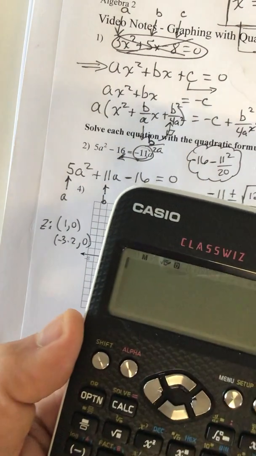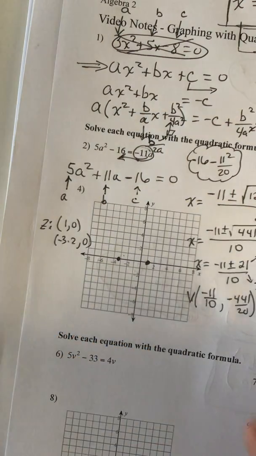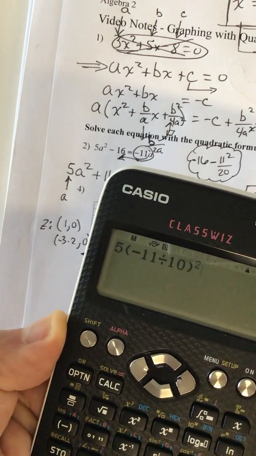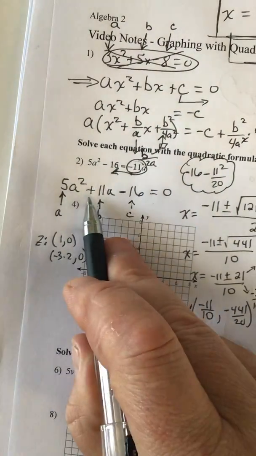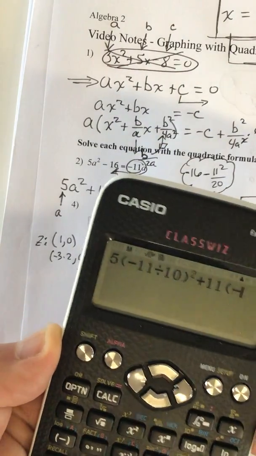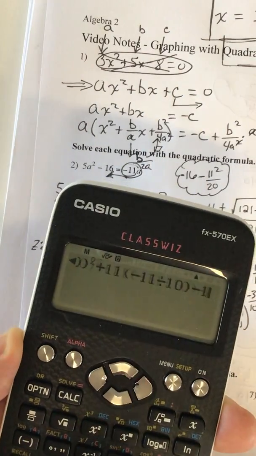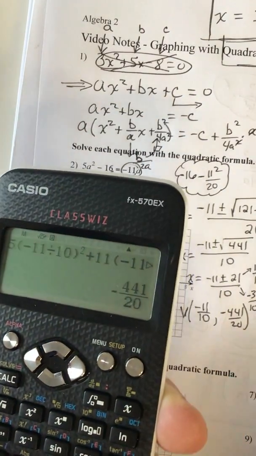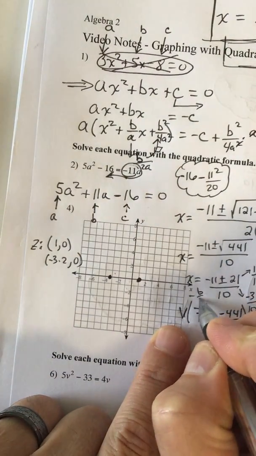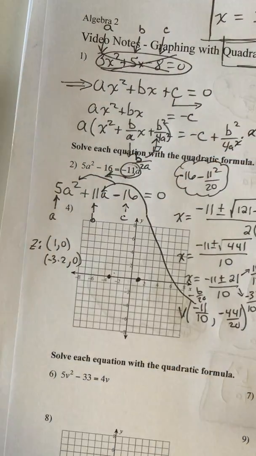So if on the calculator I do 5 times negative 11 tenths squared, and then it's plus 11 times negative 11 tenths, and then it's minus 16. See how it's the same answer, negative 441 over 20. So typically, I remember negative b over 2a and then stick that in the formula, or in the original, to see what the y is.